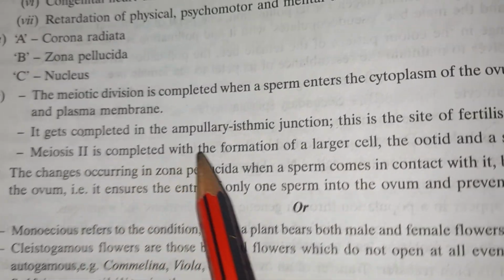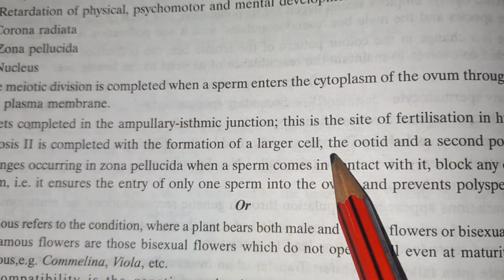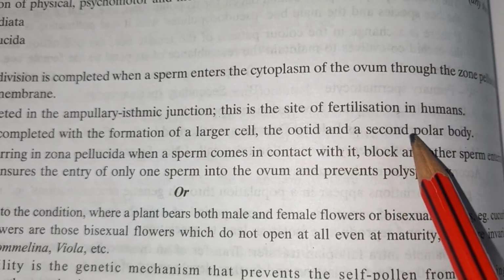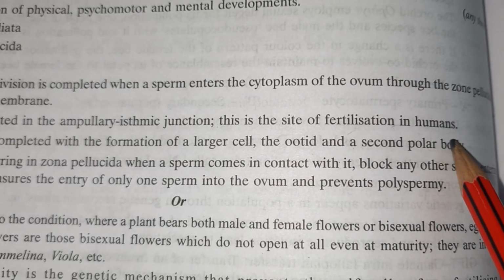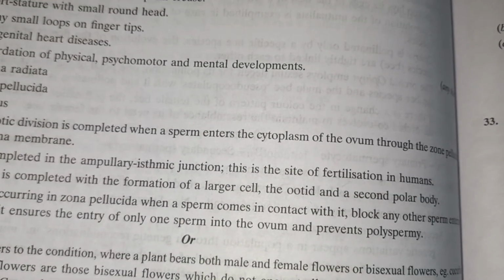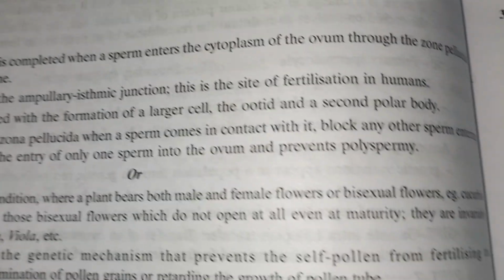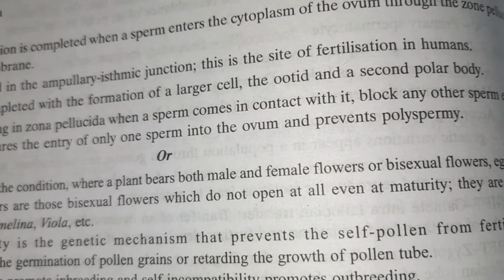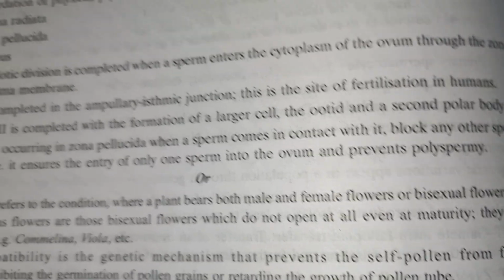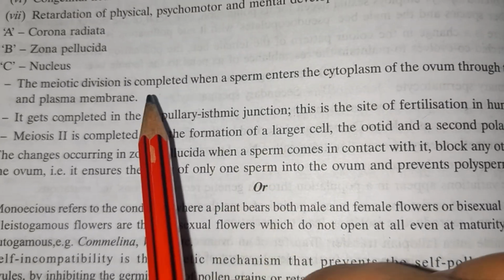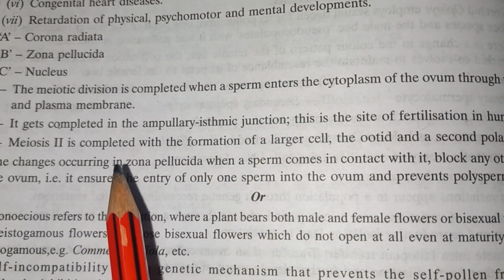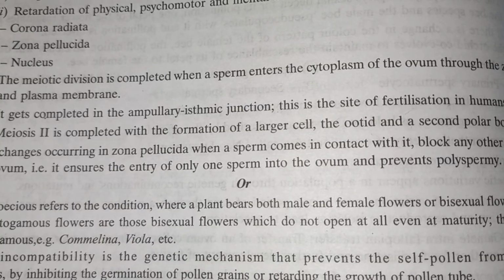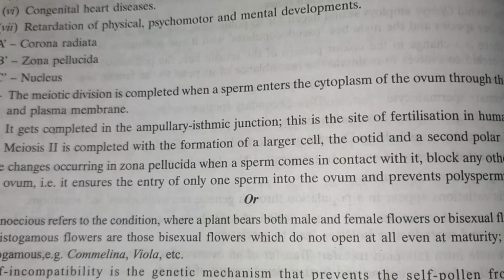Meiosis II is completed with the formation of a larger cell, the ootid, and the second polar body. So here you can understand each and every answer. Is that okay? ठीक है.